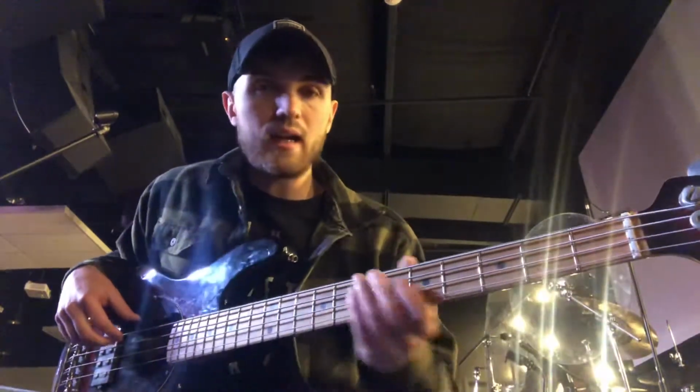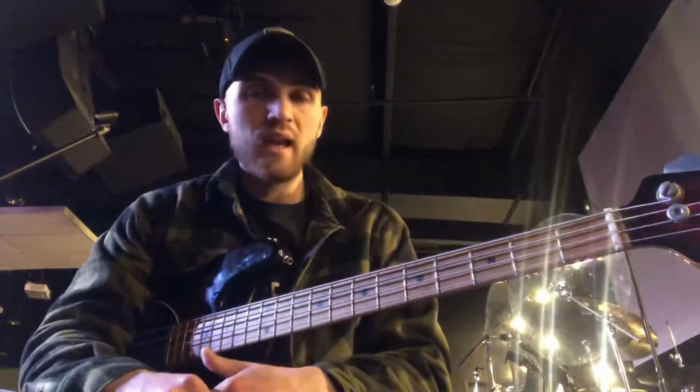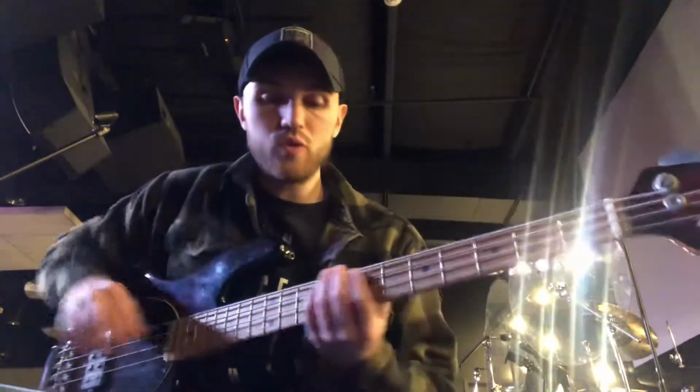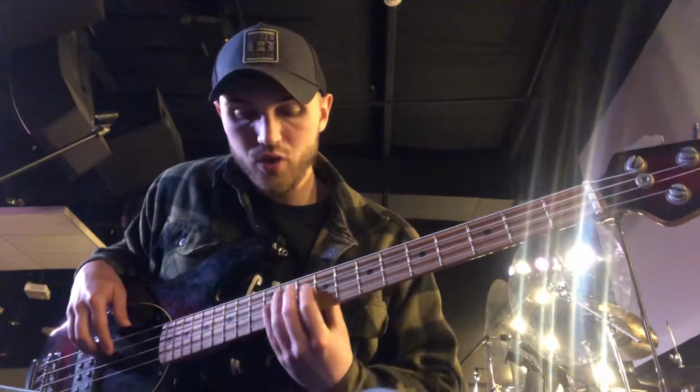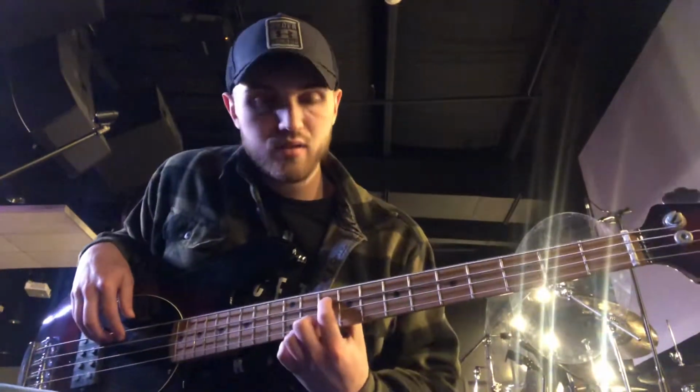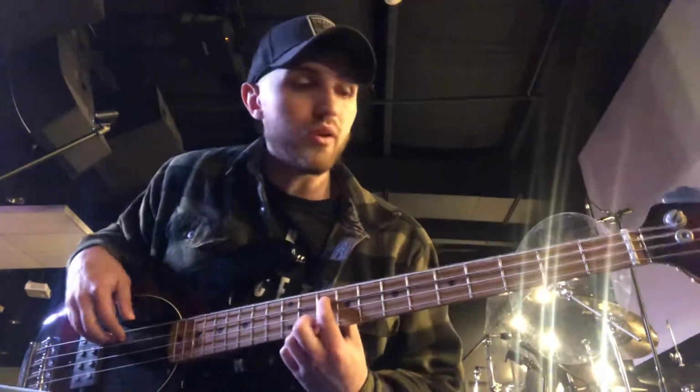So, like I explained at the beginning, once you get to G, which is right here, that's the end. We went through the whole musical alphabet on the second string.